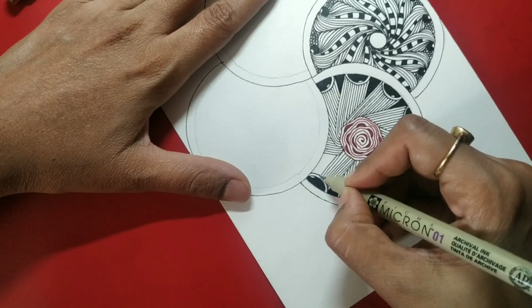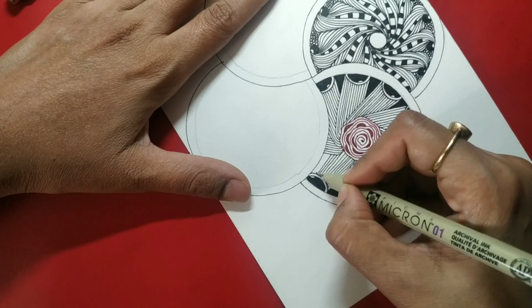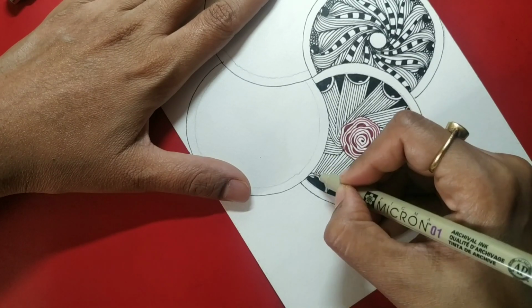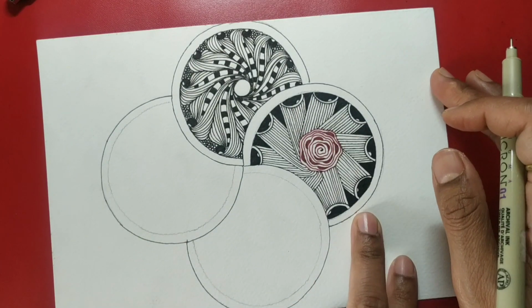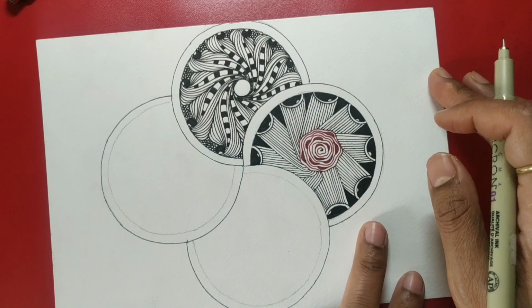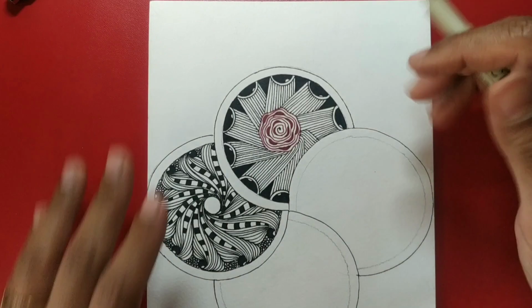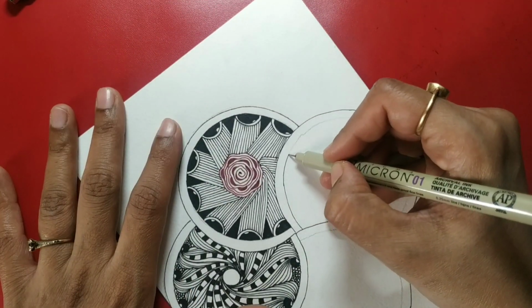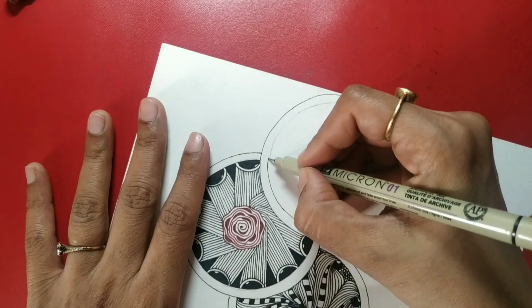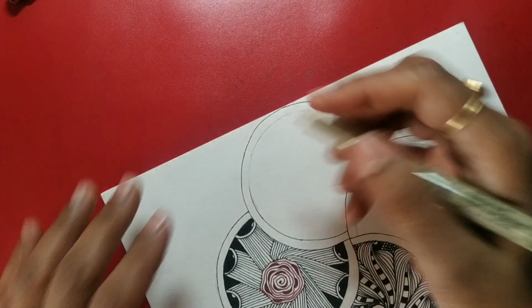And then complete this part. Yeah, so that's the tangled footlights in a spiral. Let us get on to our third tile. So third tile, let us draw a tangle called Y4.